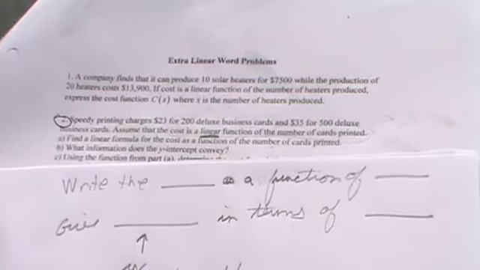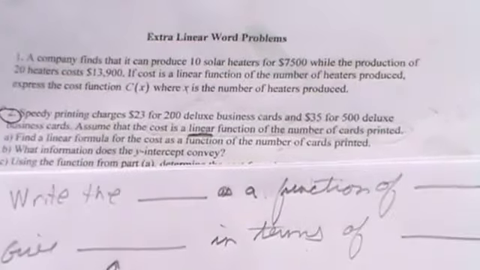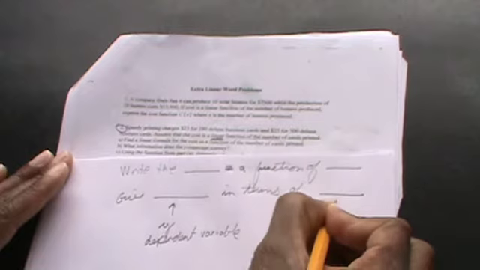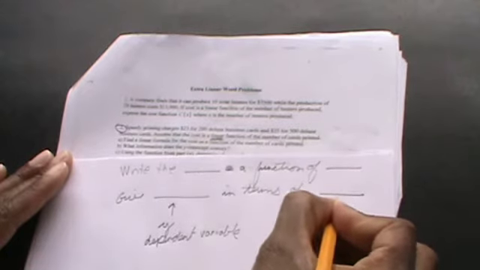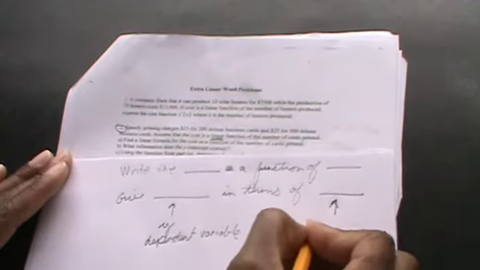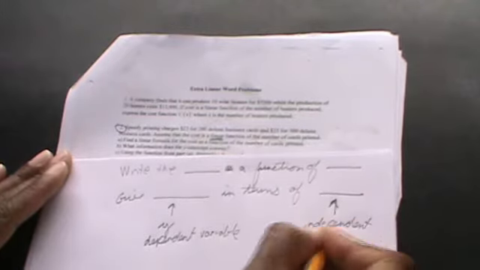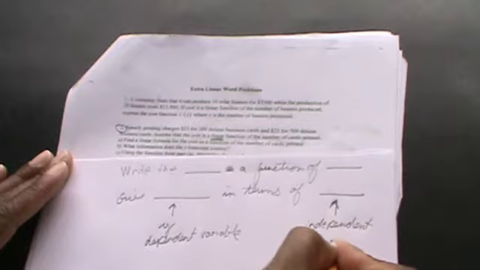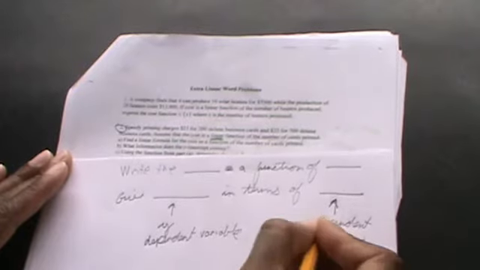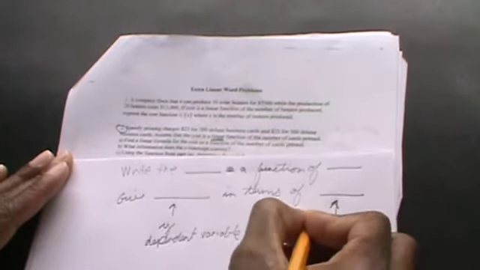Okay, so let me zoom out for a minute so that you can see what I've written. Okay, and then what you see here is always going to be your independent. And what goes here is always going to be in your x position.